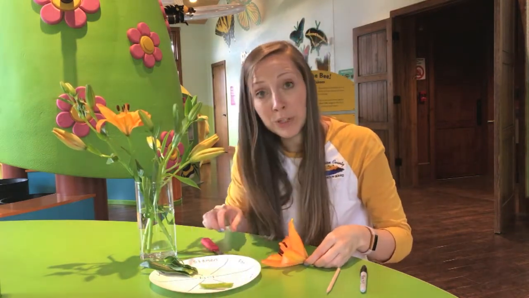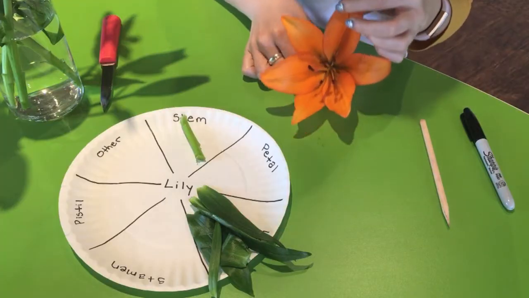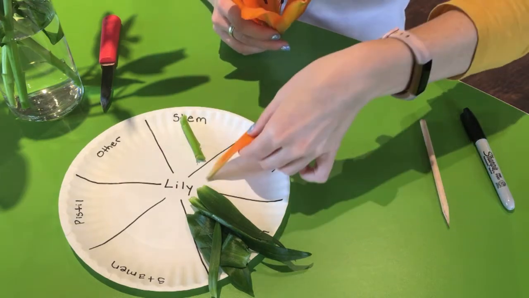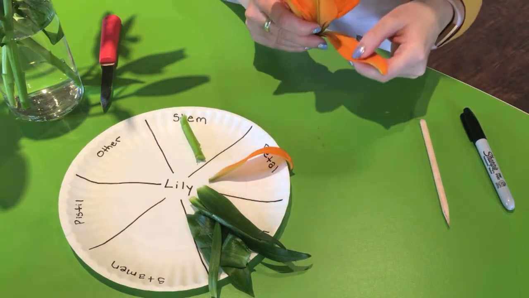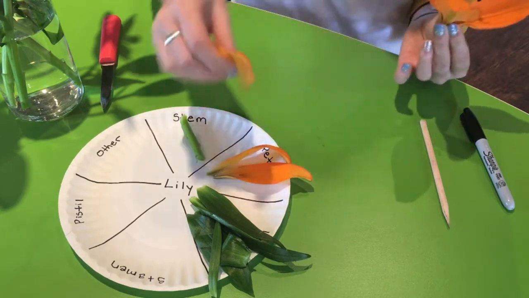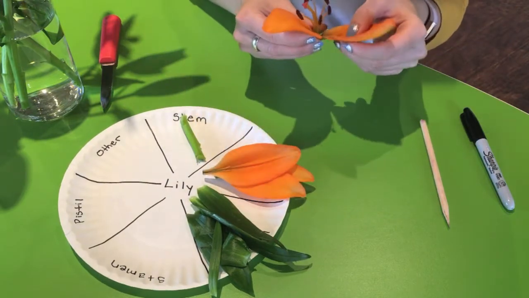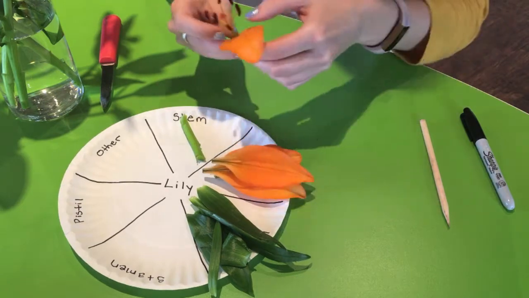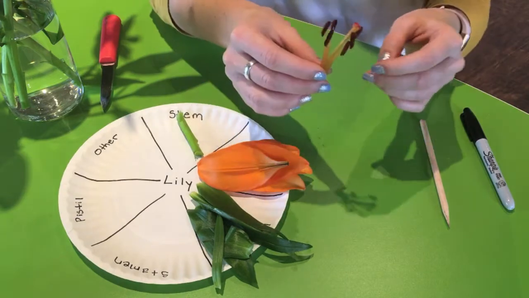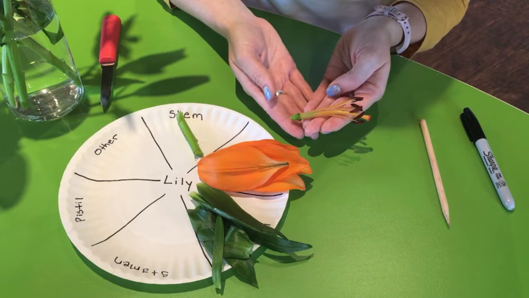All right, and now I'm going to bring you guys in a little closer so we can get a better view of this flower. So we're going to first start off by taking off all these petals. So like I said before, petals are what's going to attract, or part of what's going to attract our pollinators. So different colors, different shapes. That's all going to attract our animals. All right, so now that we've broken off our petals, we can get a better look at what's going on inside the flower.